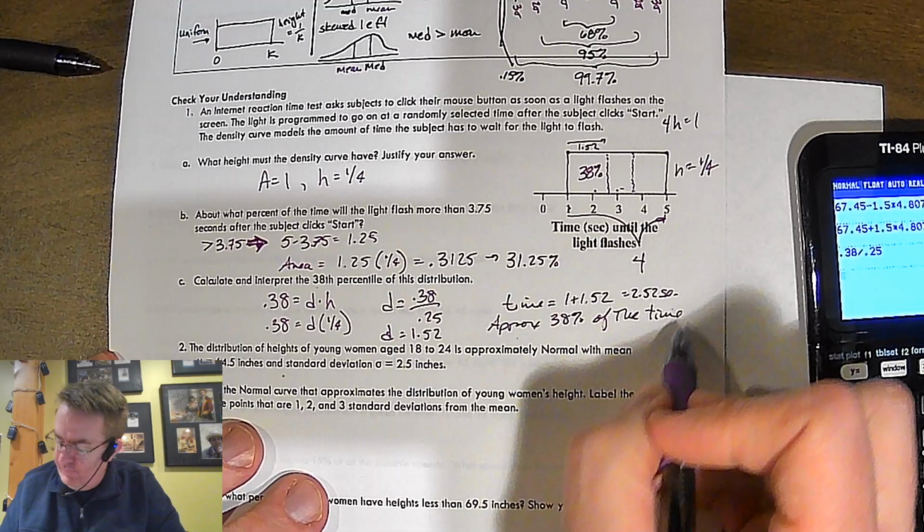The distribution of heights of young women aged 18 to 24 is approximately normal, with a mean of 64.5 inches, standard deviation of 2.5. So sketch the normal curve and write it out. The mean's in the middle, so that's going to be my 64.5. The inflection point is where you go from concave to convex, right about there.